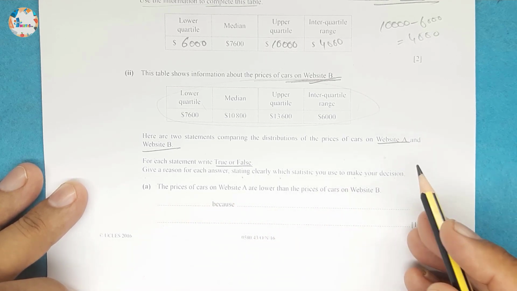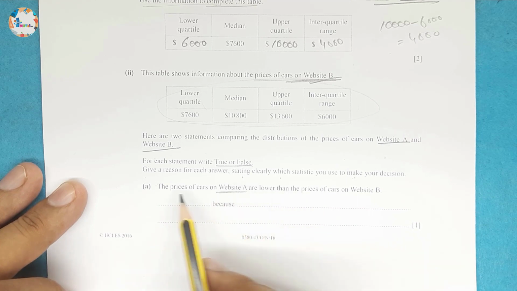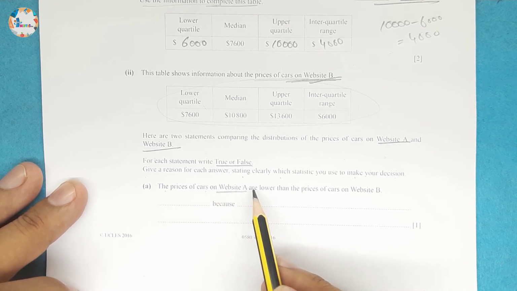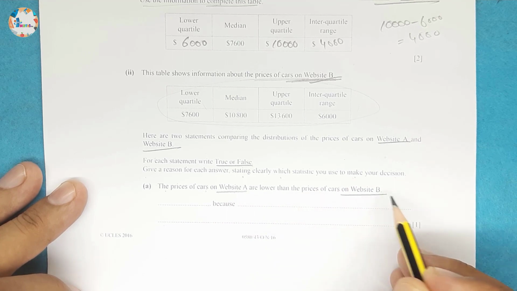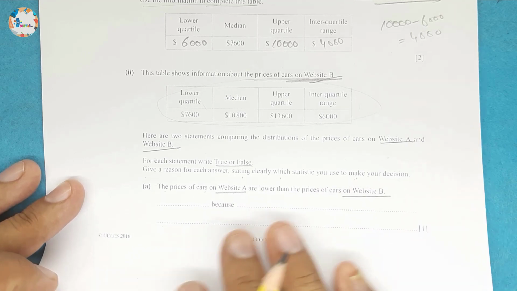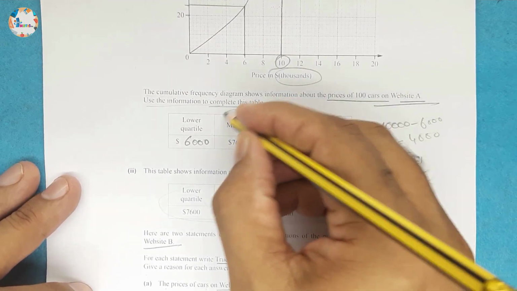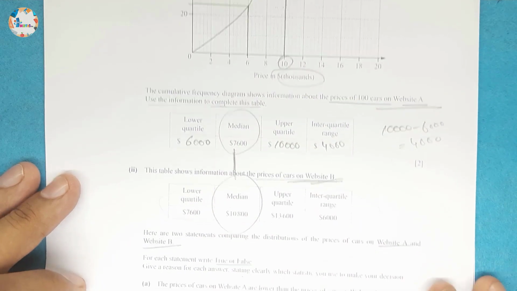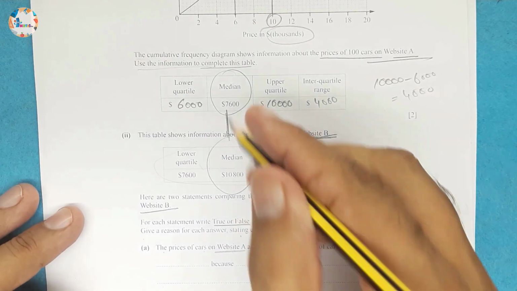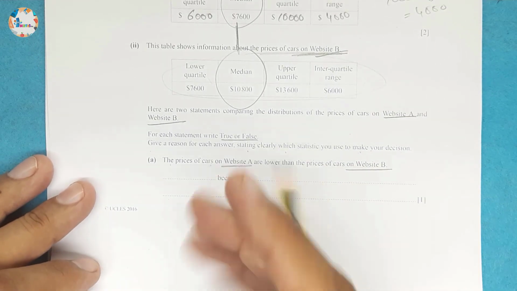The prices of cars on website A, this is basically the statement. The prices of cars on website A are lower than the prices of cars on website B. And if we check basically the median value, we will be comparing the median for this one. If we compare these two, website A has the lesser median, so this will be true.